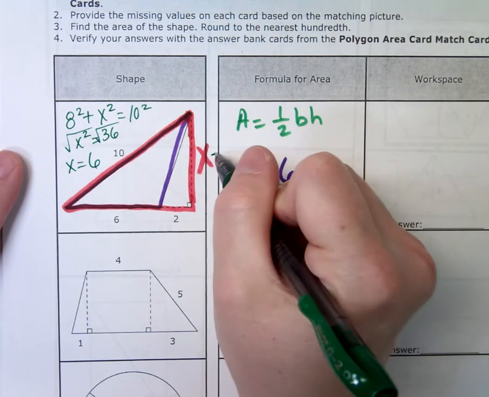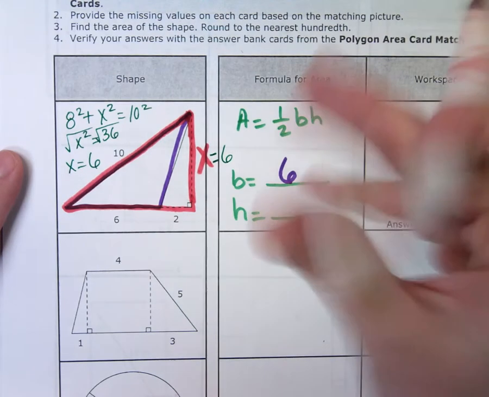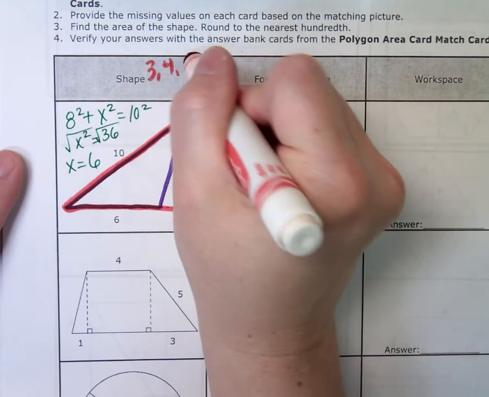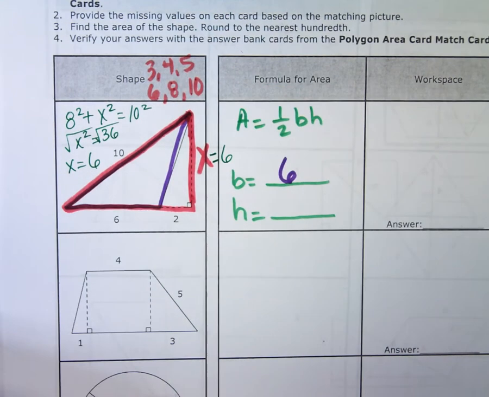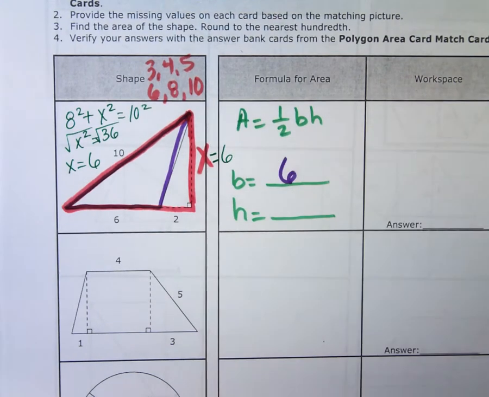This happens to be a 6, 8, 10 triangle. Earlier in the year, we talked about the 3, 4, 5 triangle a little bit. We talked about the 6, 8, 10. We talked about some other ones, but those two appear quite a bit. Okay. So we just found the height to be 6.